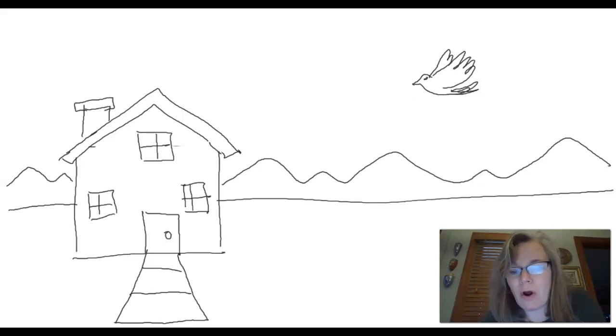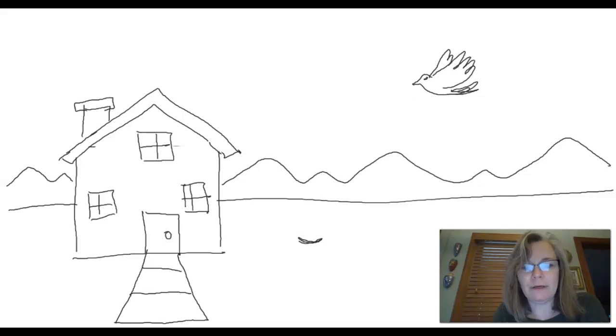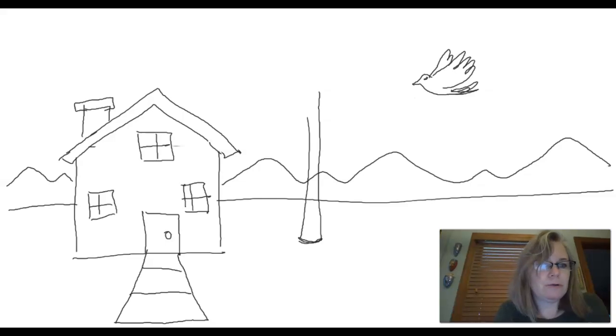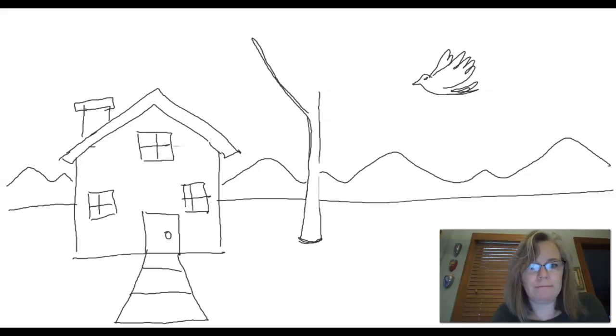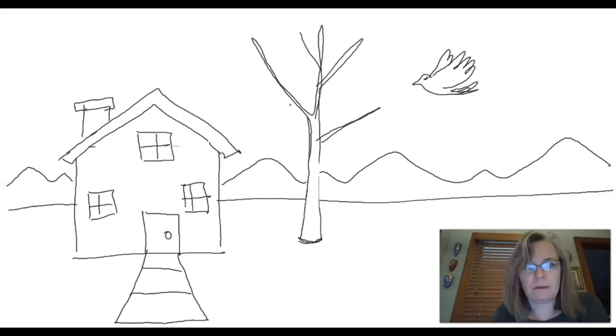Other things that are large, that might start down here and then reach up, might be a tree. So a tree needs to start down here below the horizon line, but then it reaches up. I'll give my tree a few branches here, and it goes beyond because, again, it's very tall.